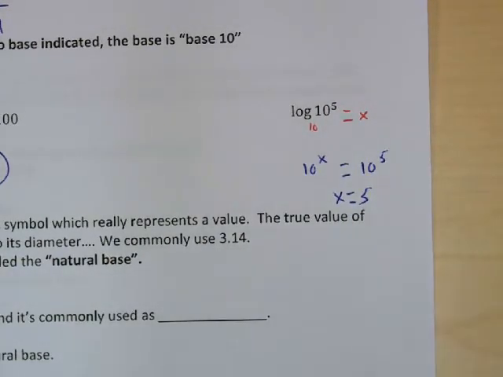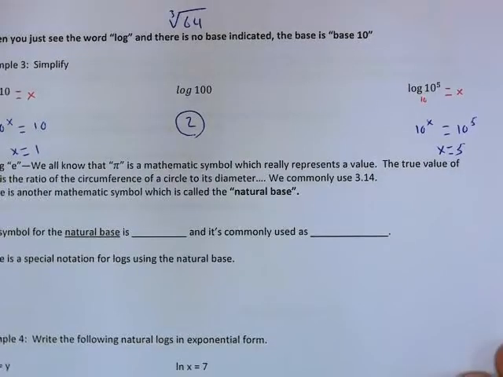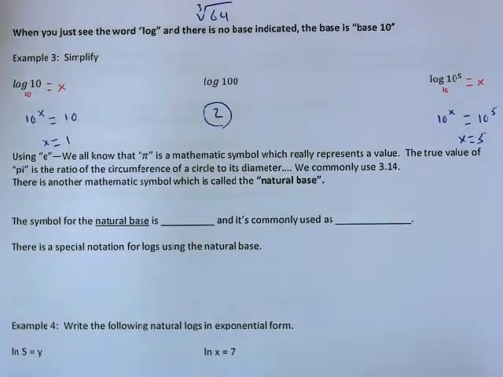Okay, and then that's it. So again, when there's no base written, it's automatically base 10, because we use it so often. Now, there's one more base that we use really often. It's a special number. It's the number e. So don't think too much about it. What the heck is e?